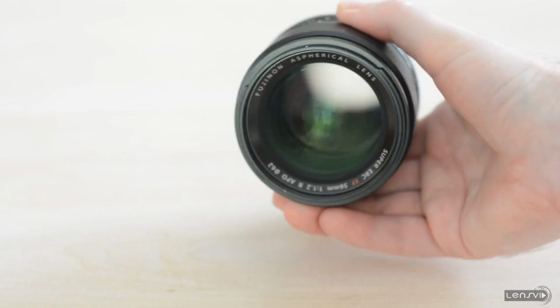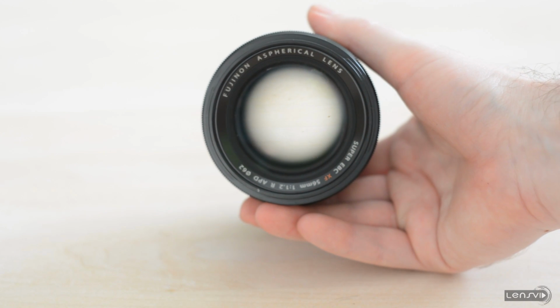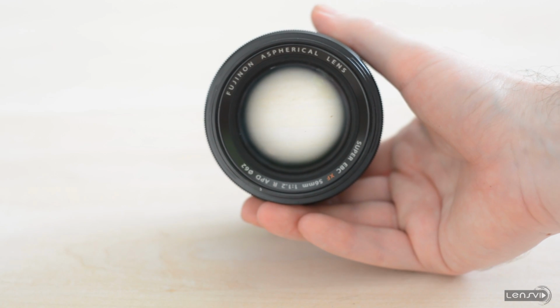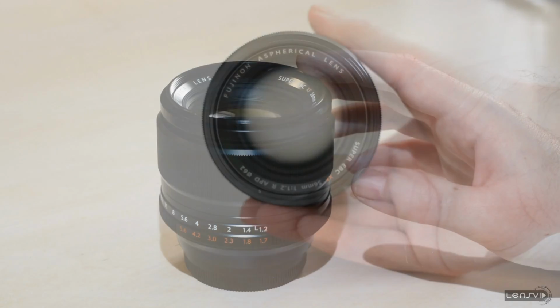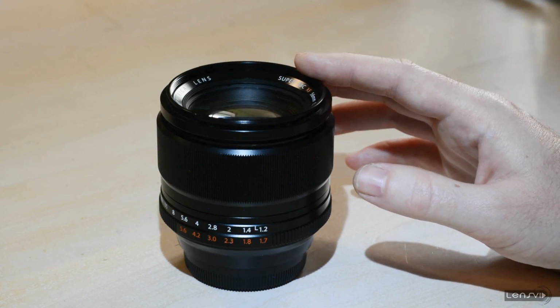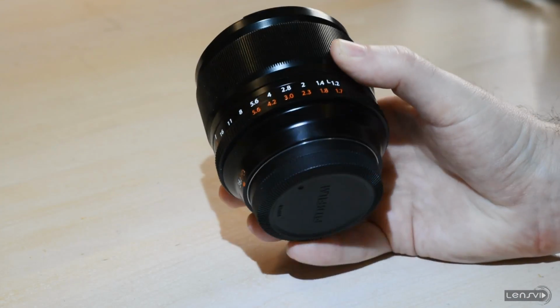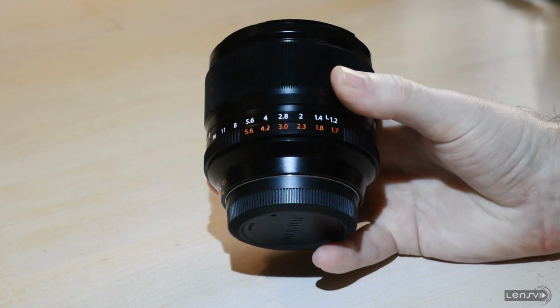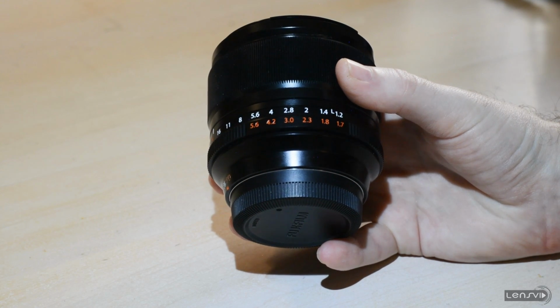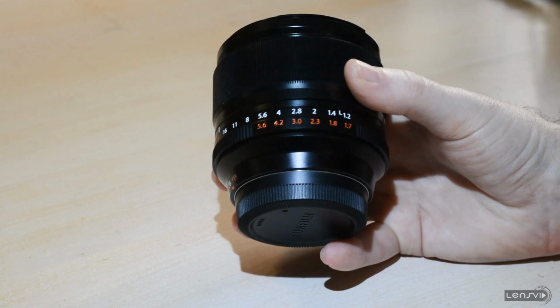Now, in terms of disadvantages, there are a few. First of all, you do lose some light, especially until f5.6. The autofocus is slower, especially in lower light situations, as we have seen when we shot a wedding. You do see some vignetting, contrary to what we have said before, especially in RAW. In JPEG, you don't see this because the camera actually corrects it.